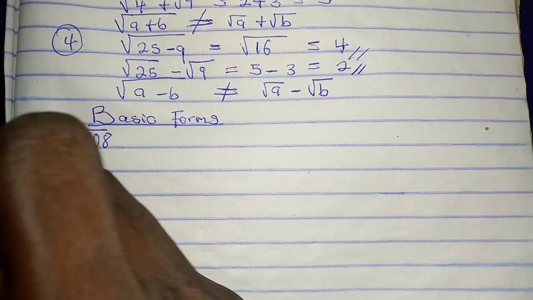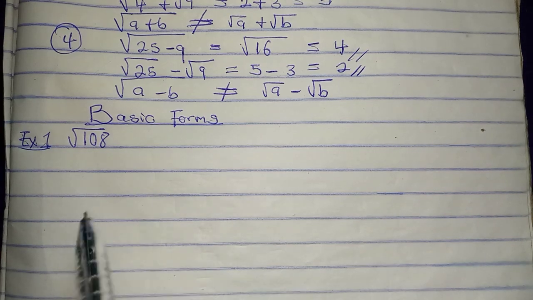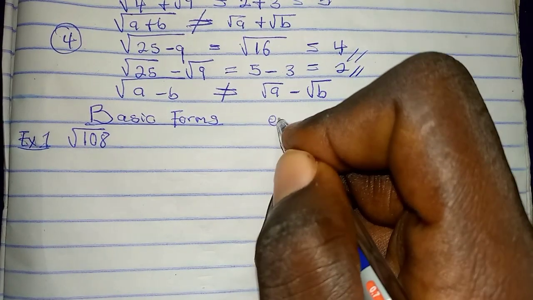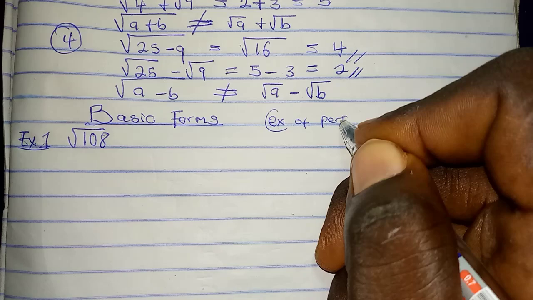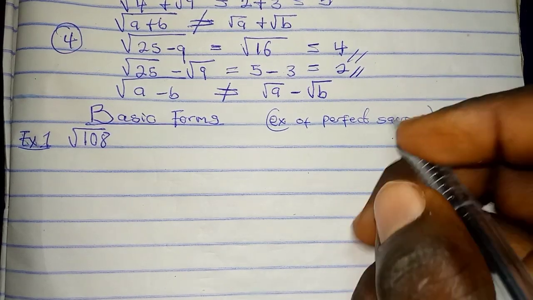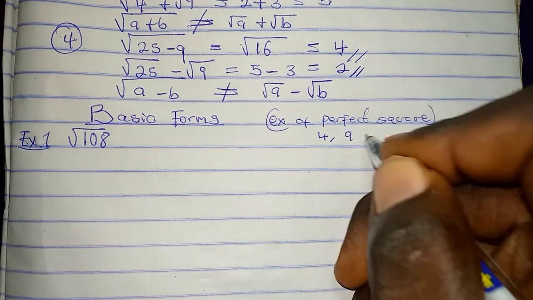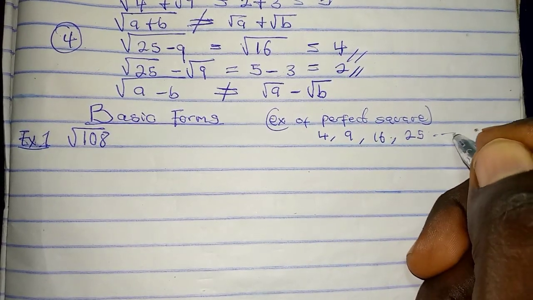Example 1. Before you can simplify this, you have to express it as a product of two factors, whereby one of the factors is a perfect square. Examples of perfect squares are 4, 9, 16, because you can easily get the root, and so on.